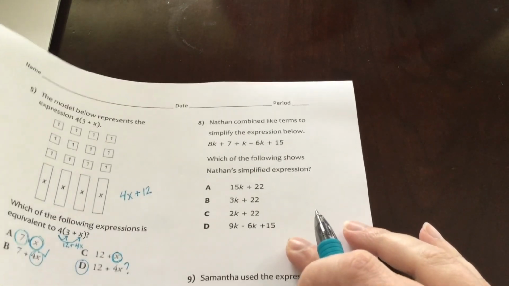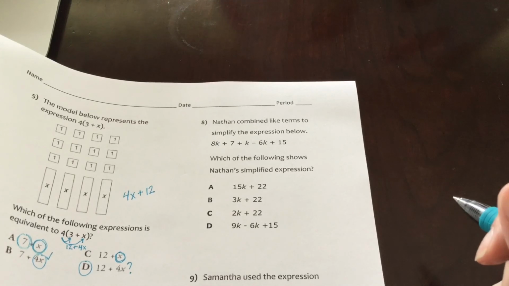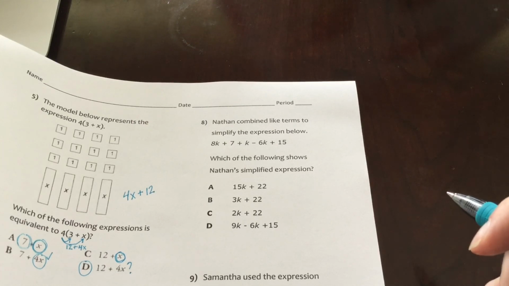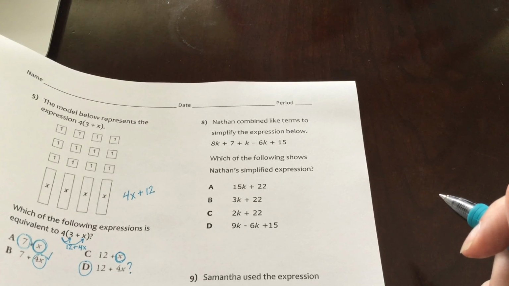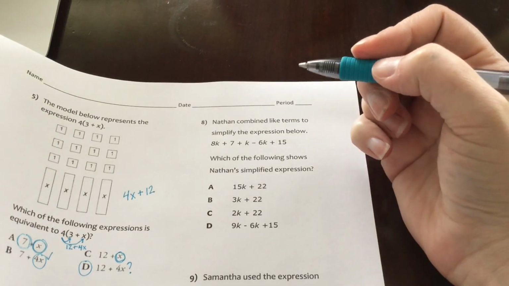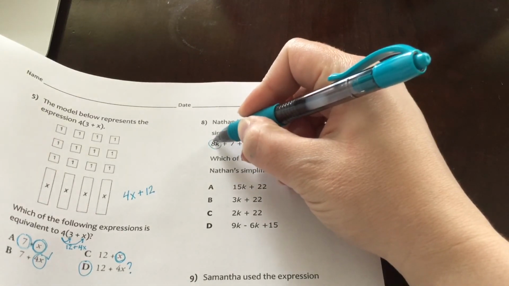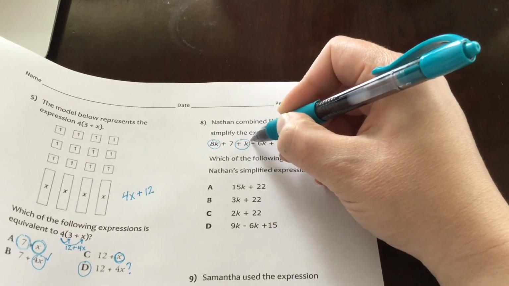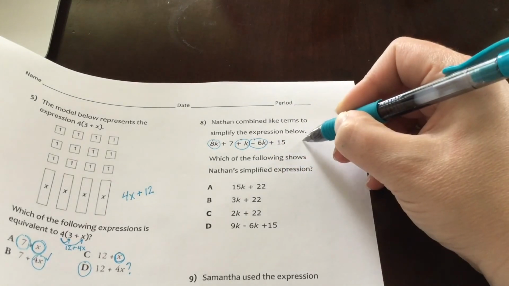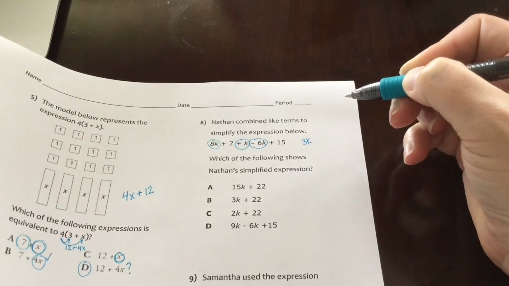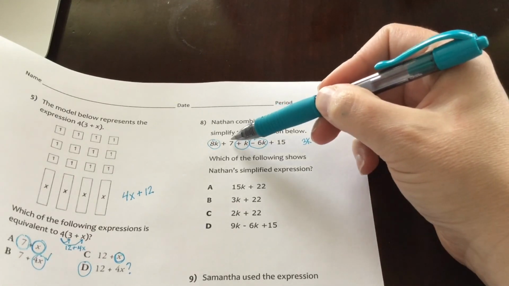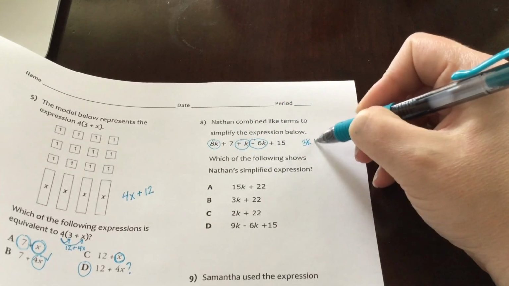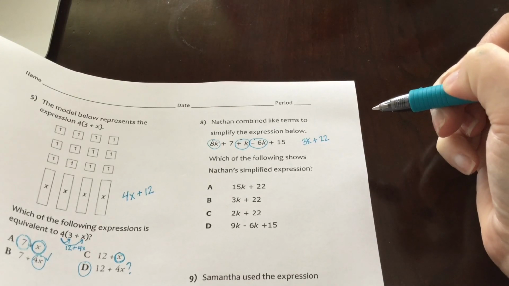For number 8, it says Nathan combined like terms to simplify the expression below: 8k plus 7 plus k minus 6k plus 15. And which one is the simplified expression? I'm going to look for all of the like terms. 8k plus another k, that would be 9k's. Then take away 6k's, which would be 3k. What is left, these are constants, no variable, 7 plus 15. 7 plus 15 is 22. And I see that that matches with B.